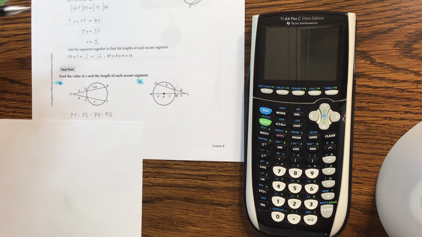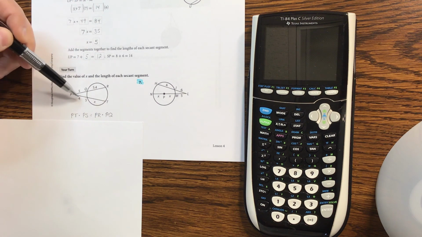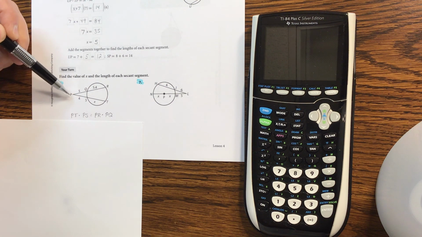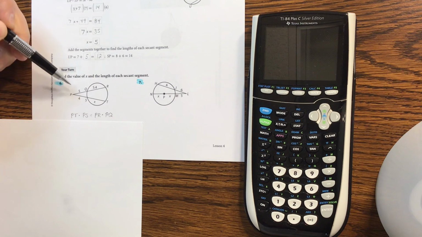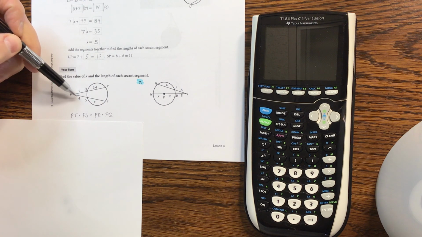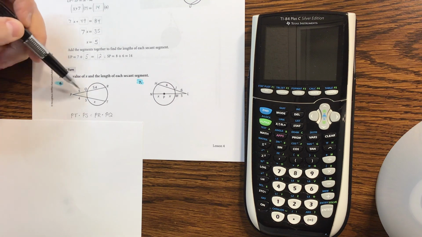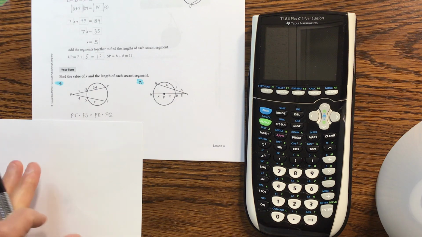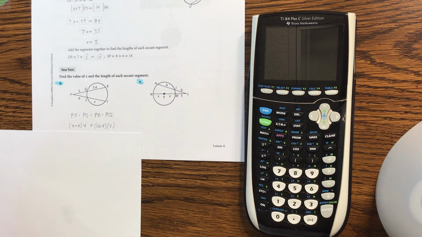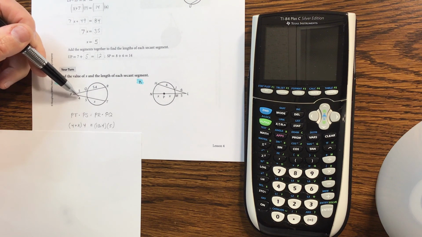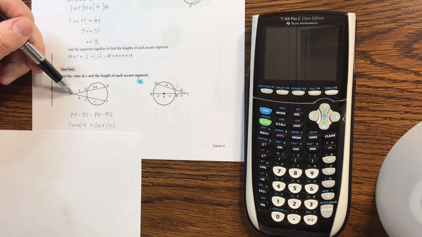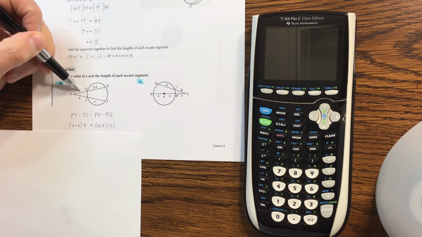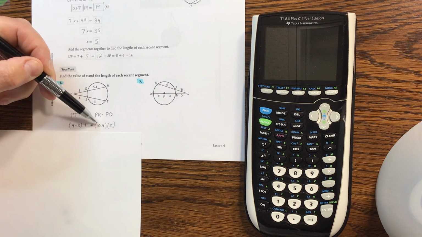All right, well, setting it up, we have PT, that's your line segment, and PR, another secant segment. Then we have our external secant segments. So we know that PT times PS has got to equal PR times PQ. So there's the setup using the secant product theorem. All right, so PT is going to be 4 plus X, and then PS we know is going to be 4. PR, if you look at it, is going to be 5 plus 5.4. That's where I get the 10.4.